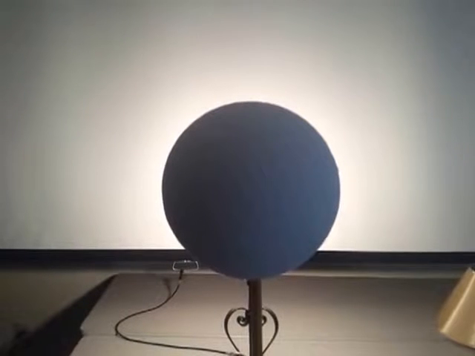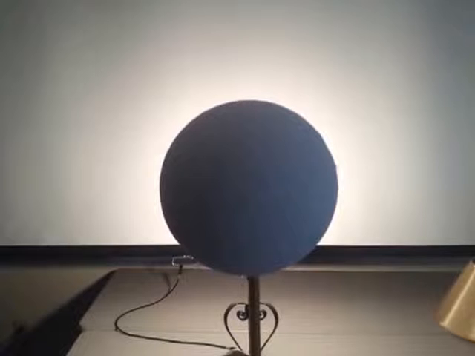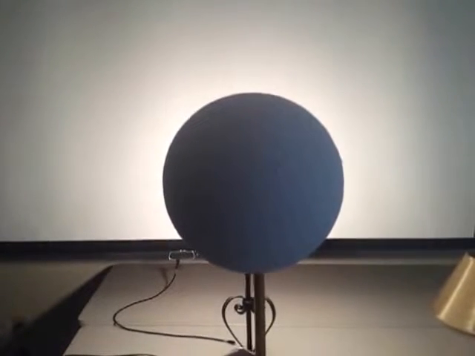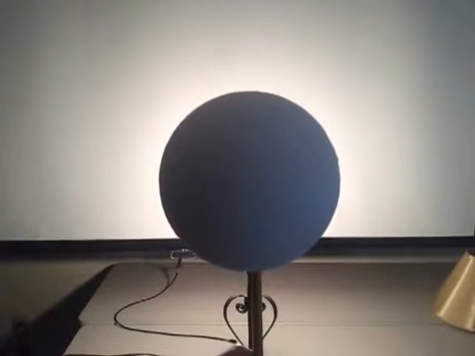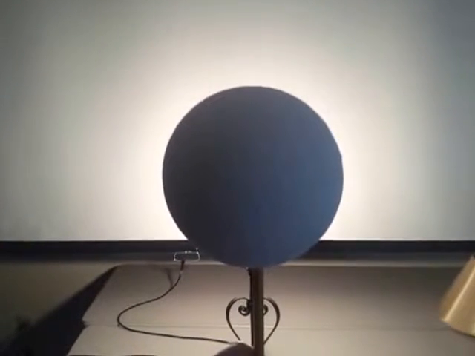The lit side of the moon faces away from Earth. Of course, 50% of the moon is always being lit up from the sun, but the side that we see is the dark side. The moon does travel in a counterclockwise fashion around Earth.